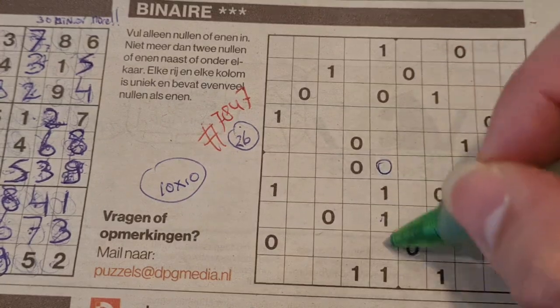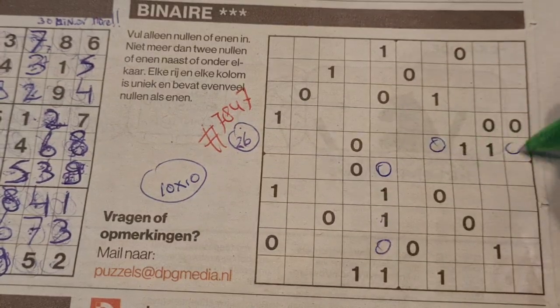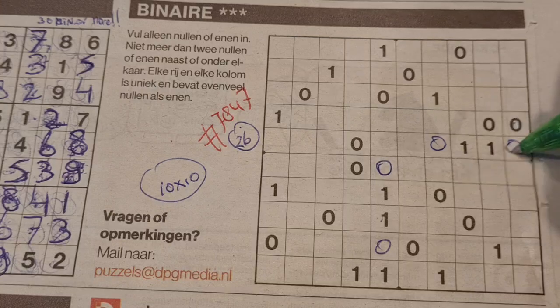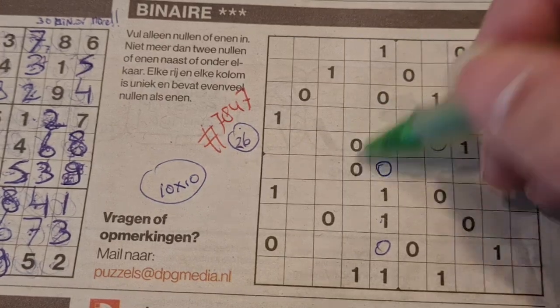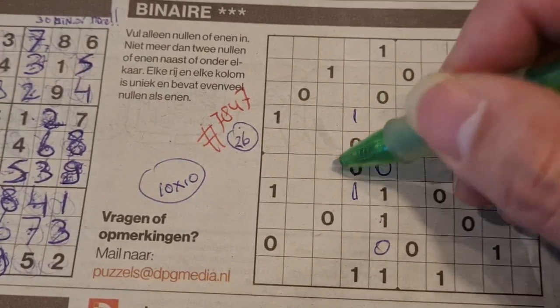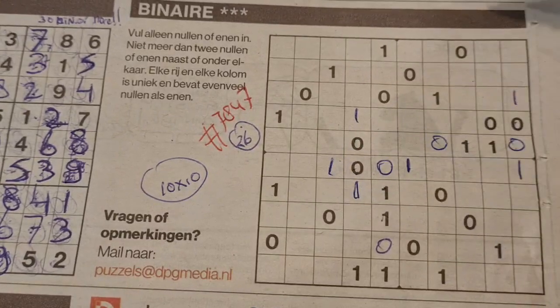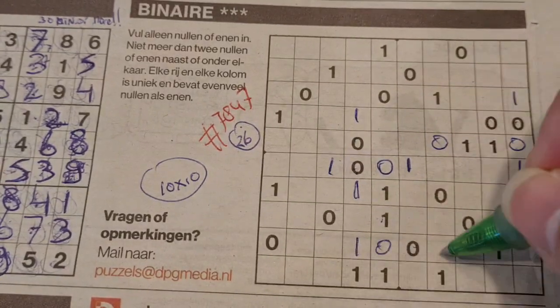Double one, here no, there no. Double one, here no, there no. And now the double O's. Double O, here one, there one. Double O's, here one, there one.